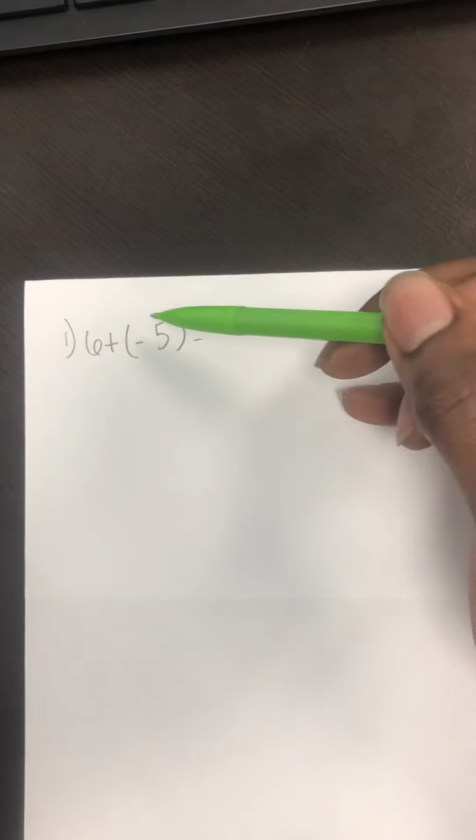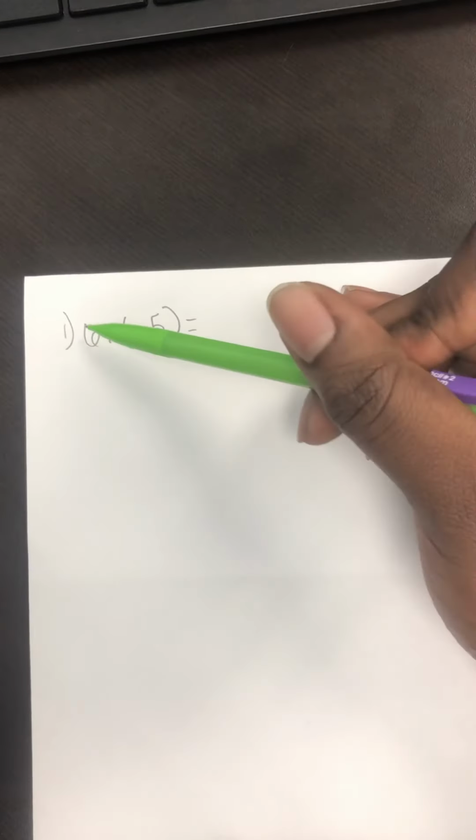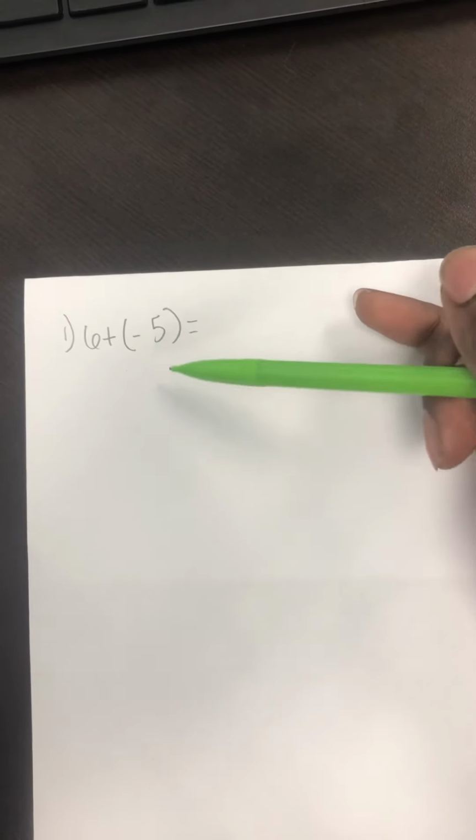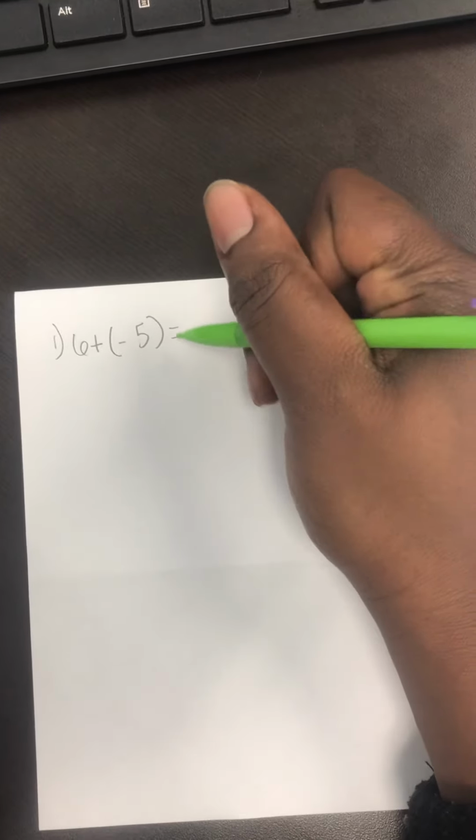Whichever one has the bigger number, you go with that sign for your answer. So in this case, if we're looking at 6 and 5, which one is bigger? The 6 is bigger. So we know since that 6 is positive, our answer has to be positive, okay?